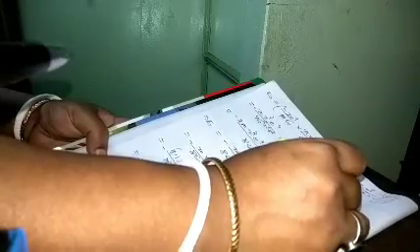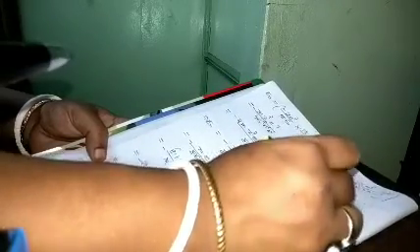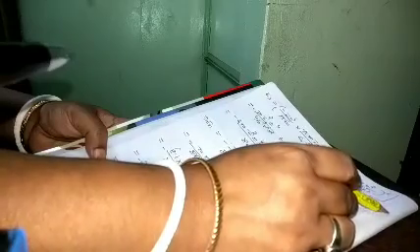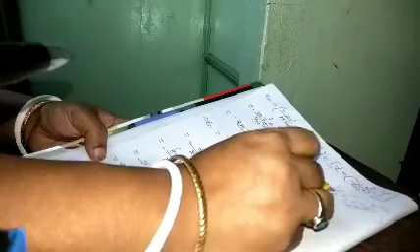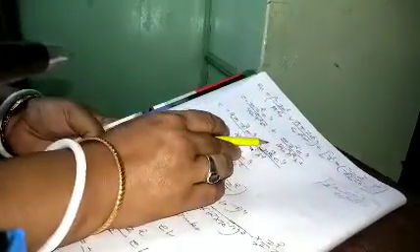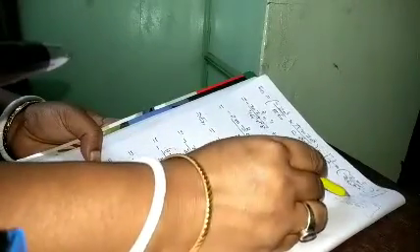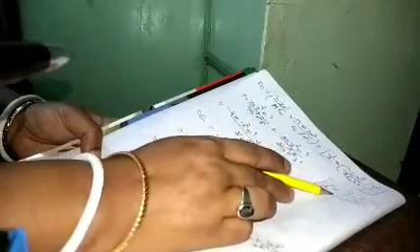If not, I'm writing here half m into z e to the power 4 divided by 2 2s are 4 epsilon naught square n square a square. So 4 into 2, 4 into 2 is what? 2 4s are 8. So 8 epsilon naught square n square a square, m z square e to the power 4. Okay, I have done here.